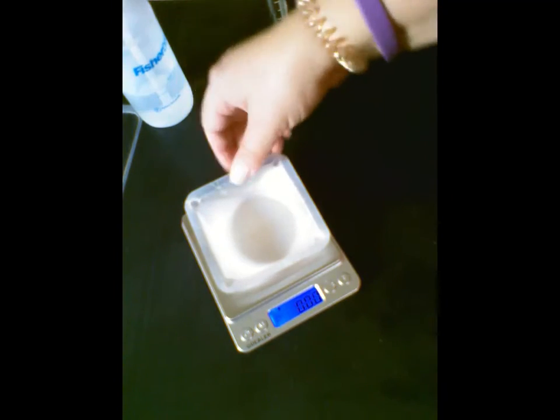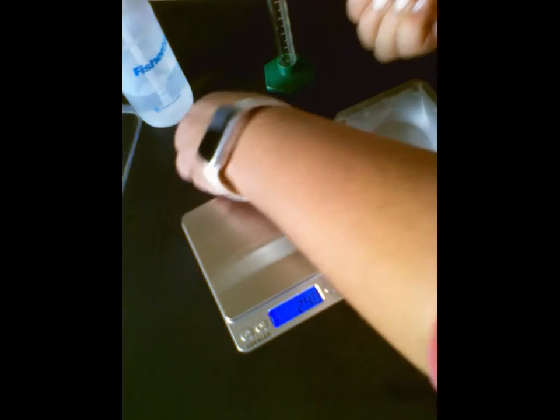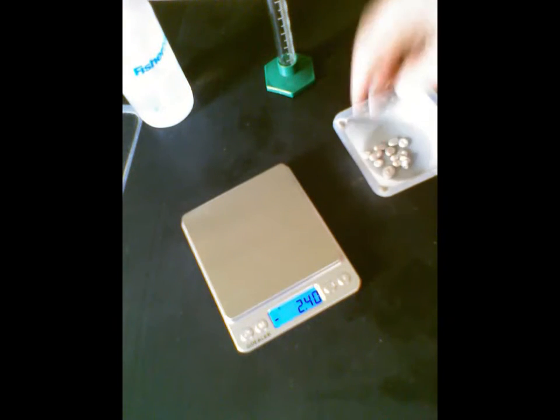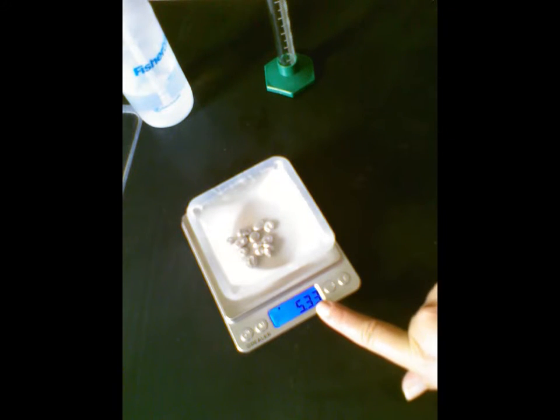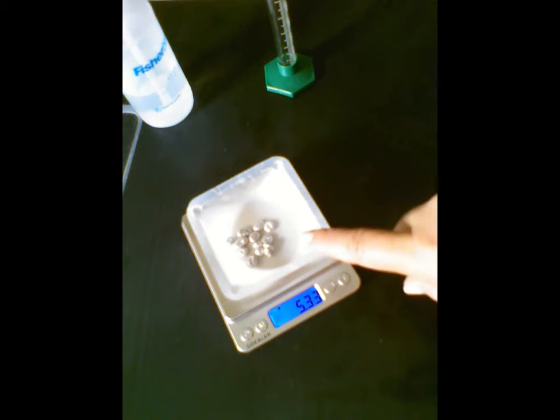Now I'm going to take my pieces of aluminum that are right here, put them into my weigh boat, and then put that back up on my scale. You should see that I've got a mass of 5.33 grams. That means the aluminum that I have in the weigh boat right now weighs 5.33 grams. If it were me, I would go ahead and write that down in my data table. I'll show you a picture of the data table that I'm keeping in a second, but I'm adding that number to my data table.